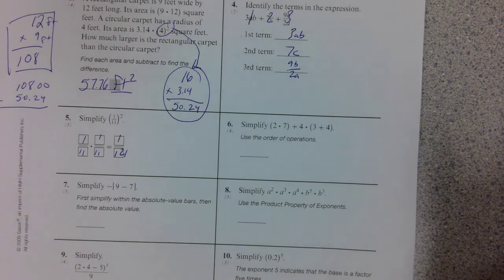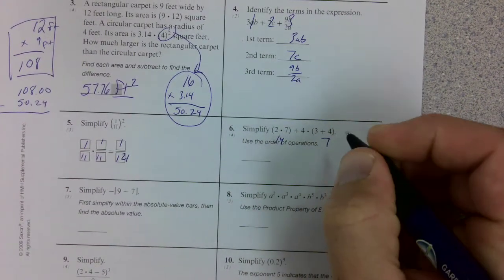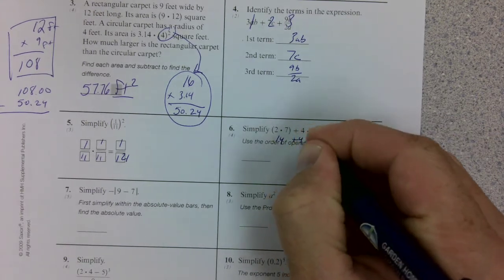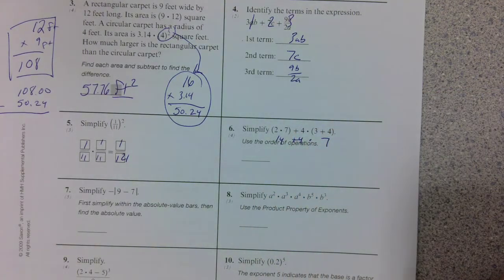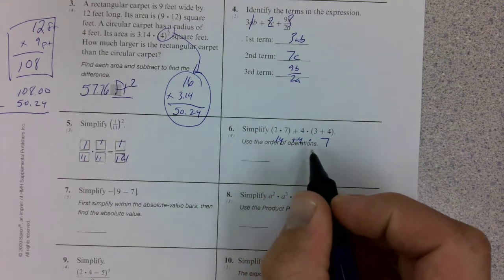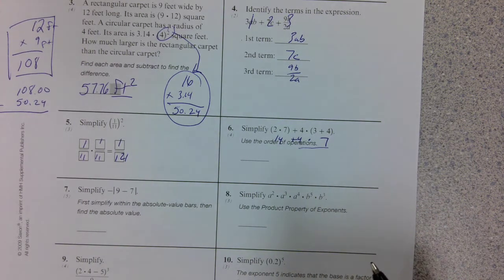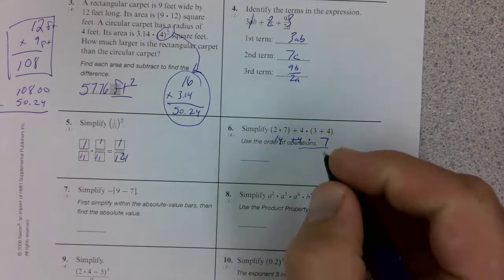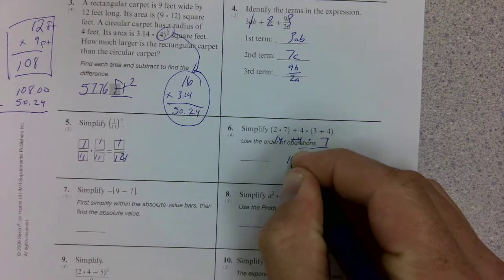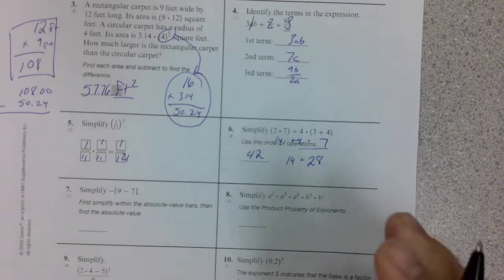Here we would follow PEMDAS and use parentheses first. You've got 2 times 7, which is going to give you 14. You've got 3 plus 4, which is going to give you 7. Now, if I rewrite that, I would have 14 plus 4 times 7. Sometimes we'd want to add these together just because they look really simple, but you actually have to do 4 times 7 first. 4 times 7 is going to give you 28. Plus 14. 14 plus 28 gives you a total of 42.